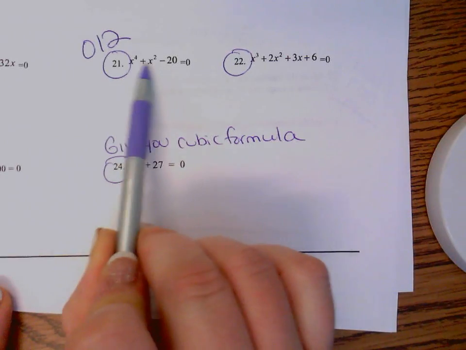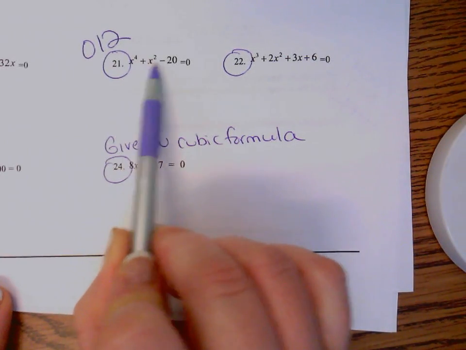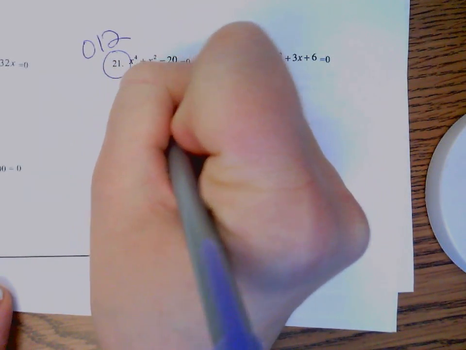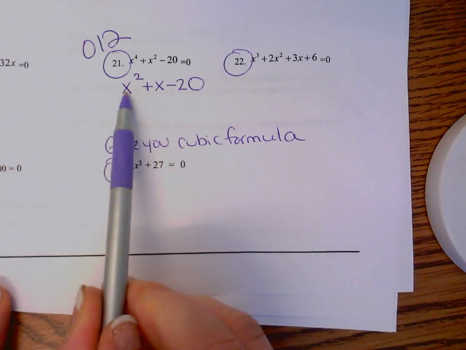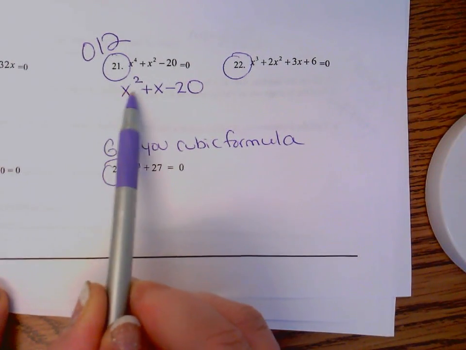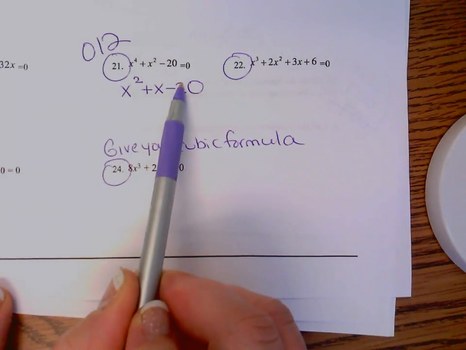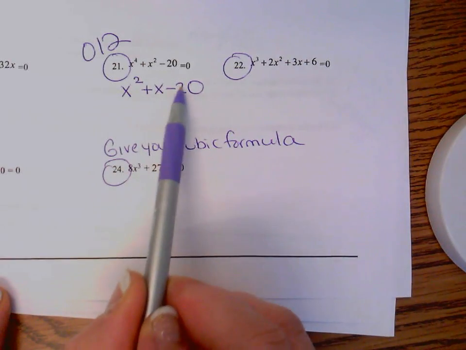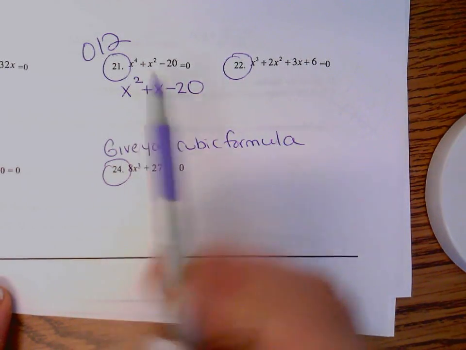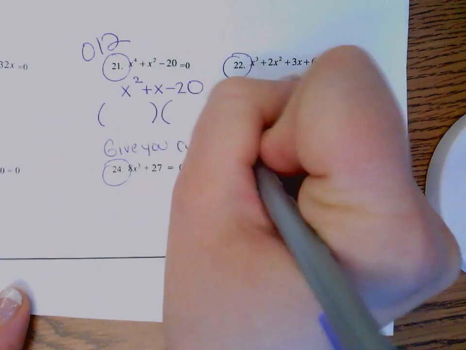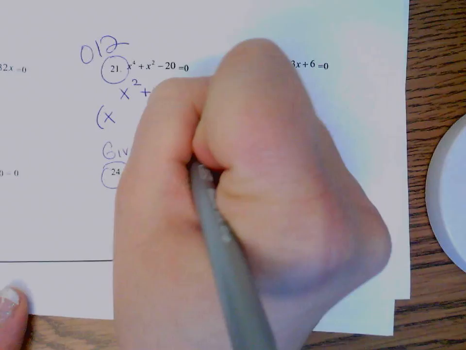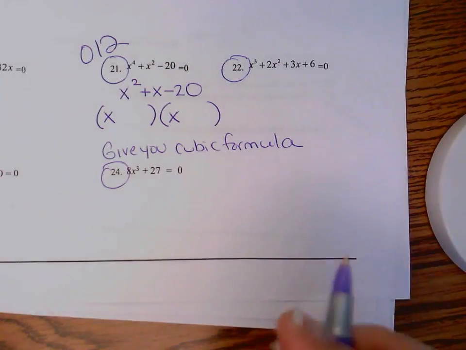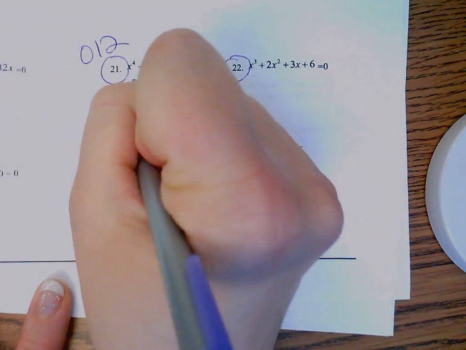Quartic form, when it goes x to the 4th, x squared, and a constant term: if you rewrite this as a quadratic, I know it seems weird to do that, but if you think of this as x squared plus x minus 20, this is easily factorable using the diamond method. You're looking for the factors of negative 20 that add up to 1. So what would that factor into? What are the factors of negative 20 that add up to 1? Yep, positive 5, negative 4.